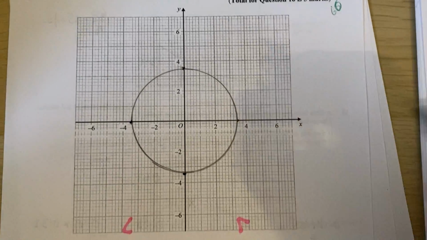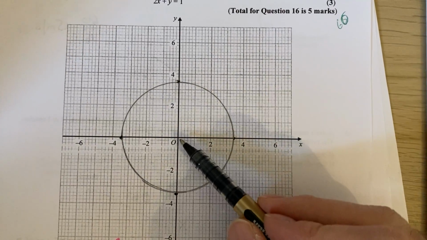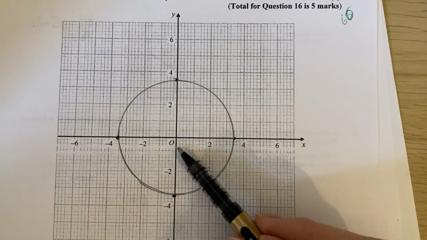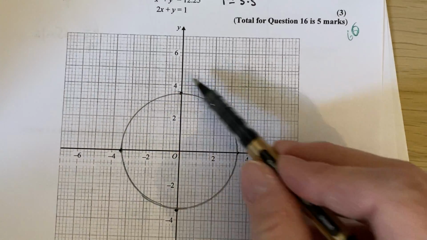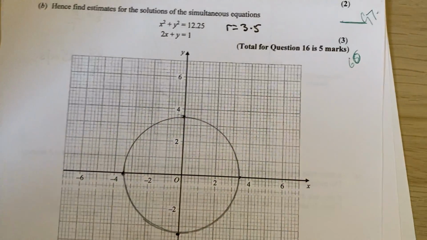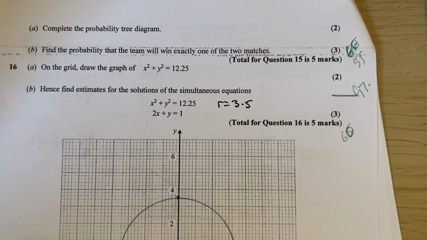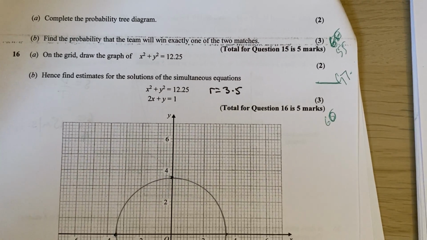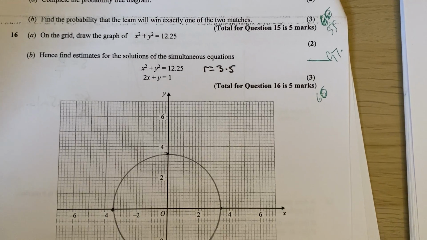Then get your compass, because again, on one hand, I can't do this, and then draw your compass around the center at 3.5. And that gets you your circle, that gets you your 2 marks. If you've got everything right so far, you're now getting a grade 7. How amazing is that? But let's go further.